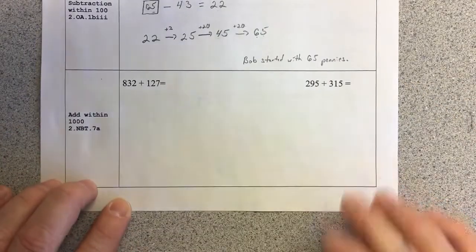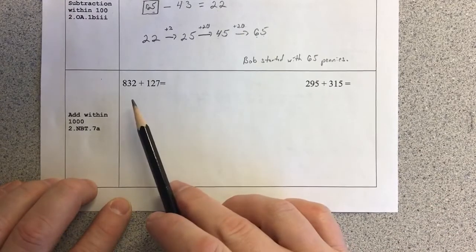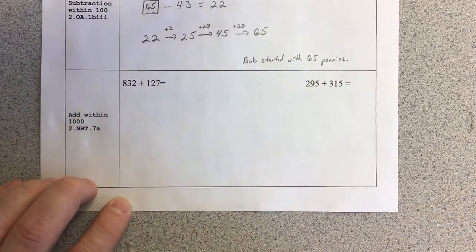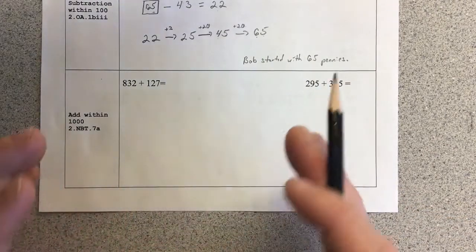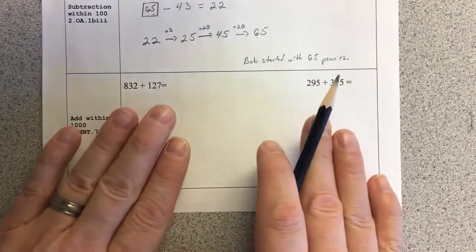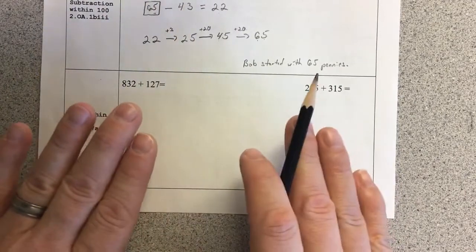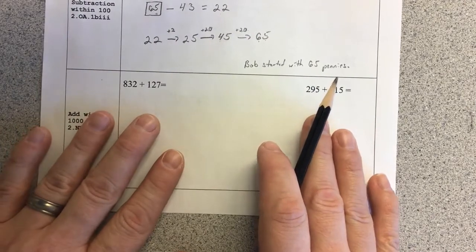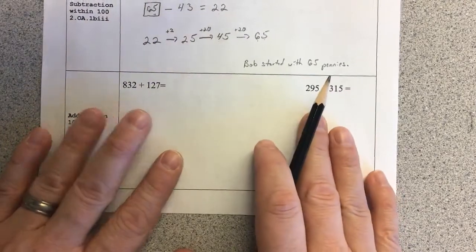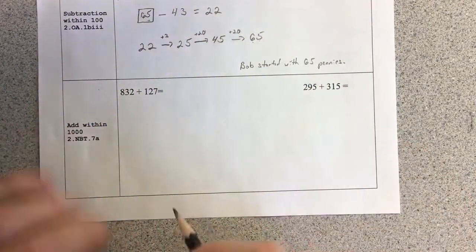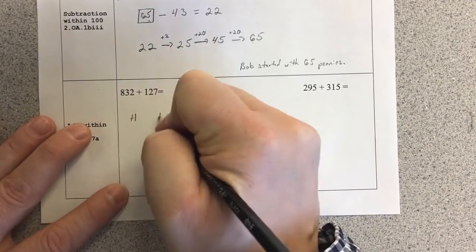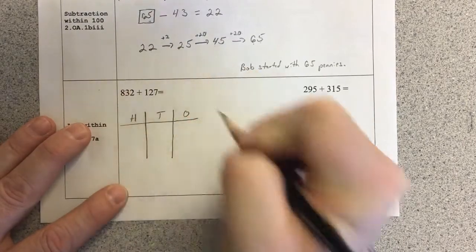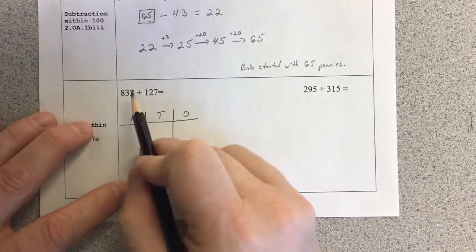Now, add within 1000. We have 832 plus 127, and we have 295 plus 315. Again, we could use any strategy that we want, but we have to show a strategy. And mentally or solved in my head, that is not a strategy that we can show on paper. We have to show some work, okay? So I'm going to use place value. So I have hundreds, tens, and ones. Now I'm going to build 832.